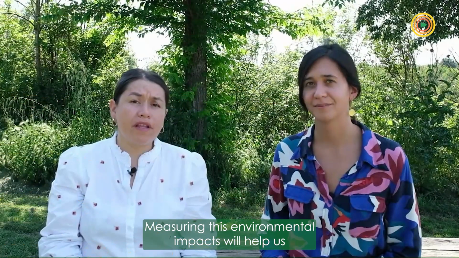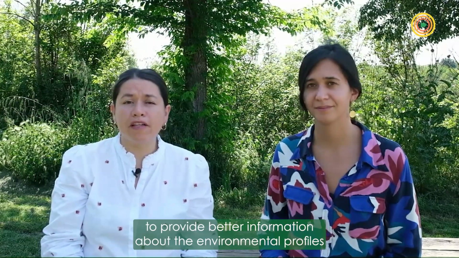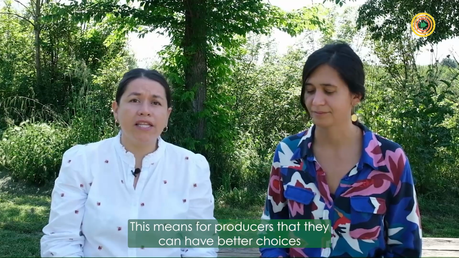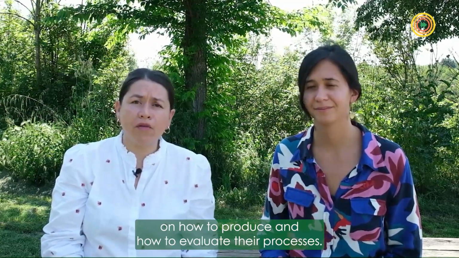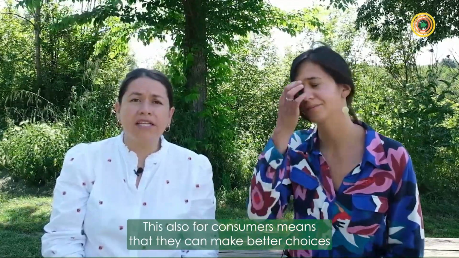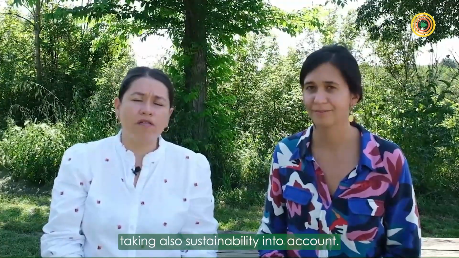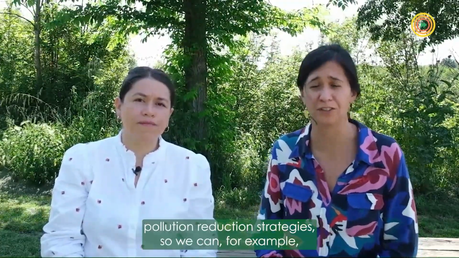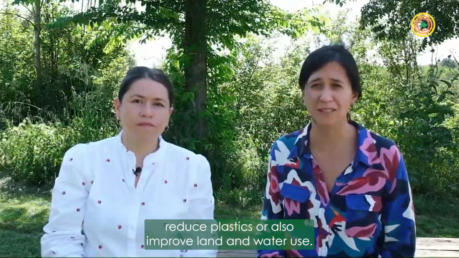Measuring these environmental impacts will help us to provide better information about the environmental profiles of different food systems and value chains. This means for producers that they can make better choices on how to produce and how to evaluate their processes. This also means for consumers that they can make better choices, taking sustainability into account. When we have better knowledge, we can move towards pollution reduction strategies. So we can, for example, reduce plastics or also improve land and water use.